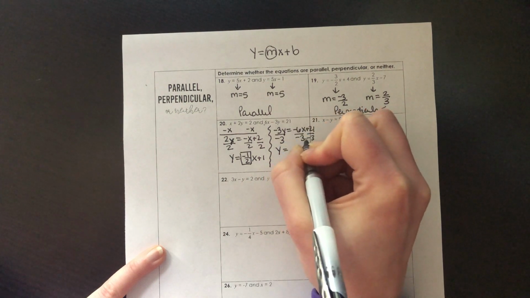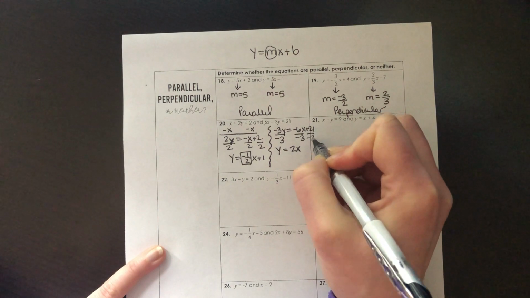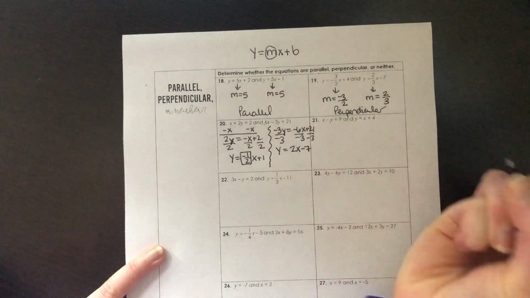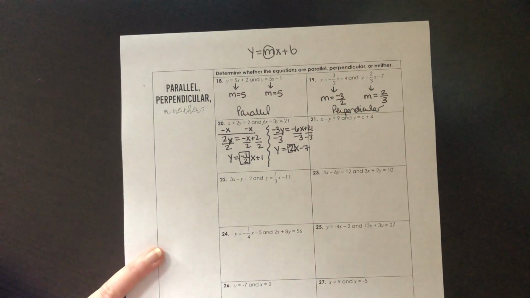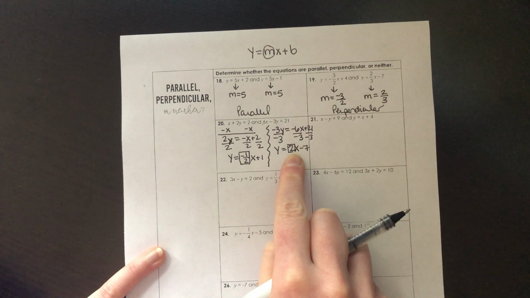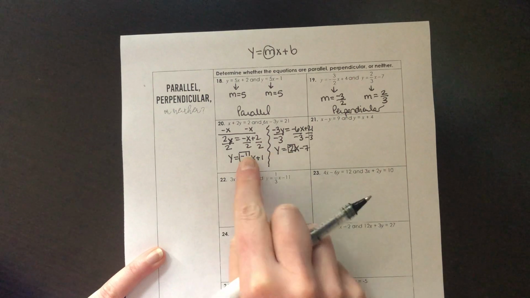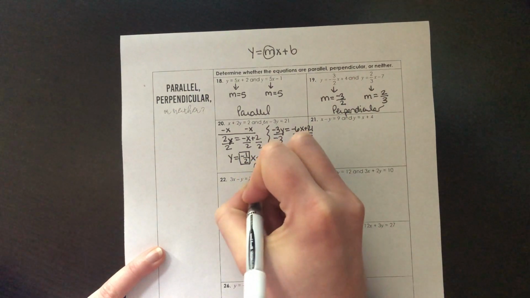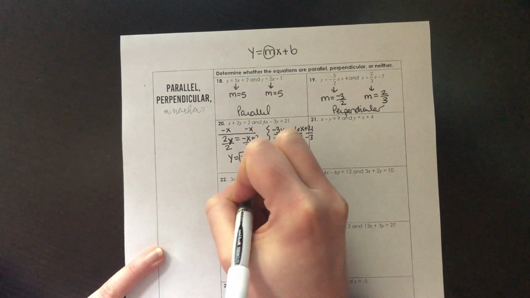Negative 6 divided by negative 3 is a positive 2x. And 21 divided by negative 3 is minus 7. And I see the slope now quickly, see? So I have a slope of negative 1/2 and a slope of 2. If I wrote this as 2 over 1, they did flip. They did change signs. So it is perpendicular. And you can always just write the symbol as well. That's fine.